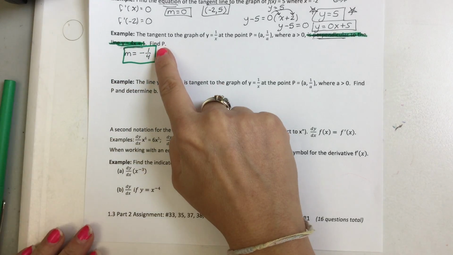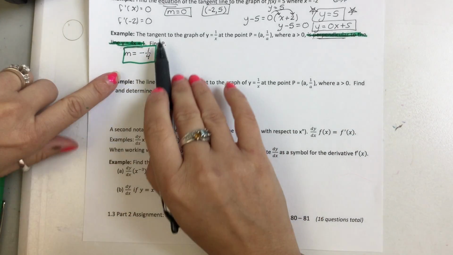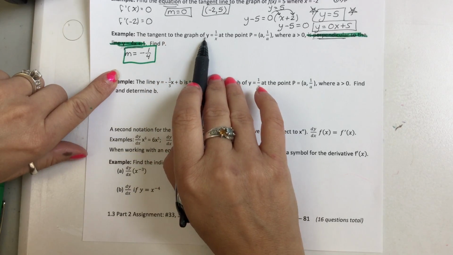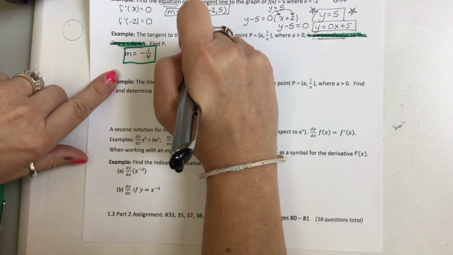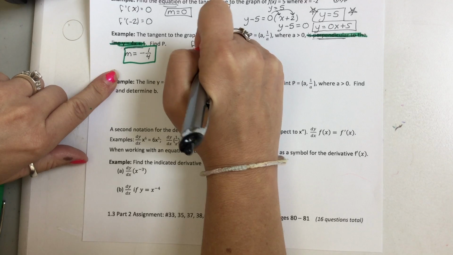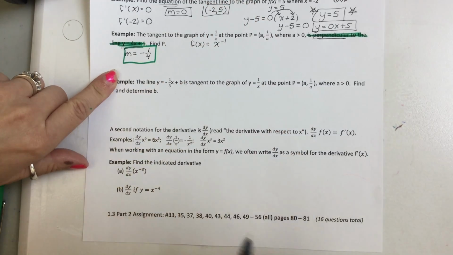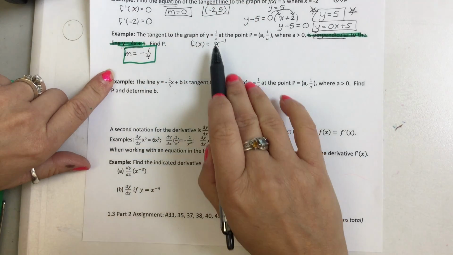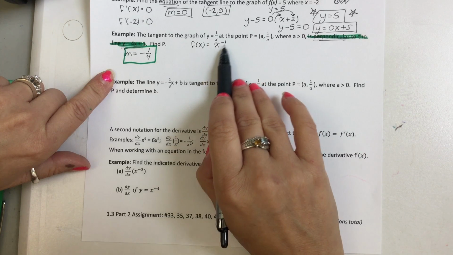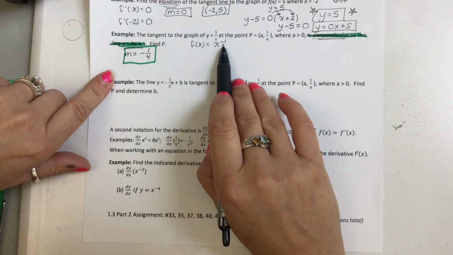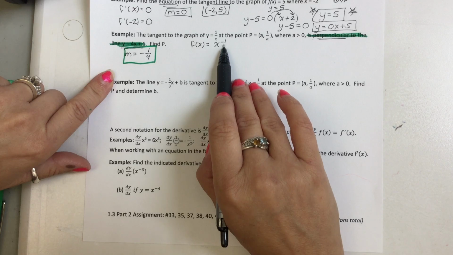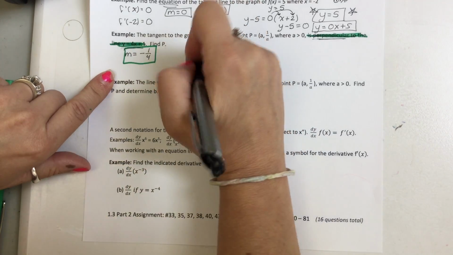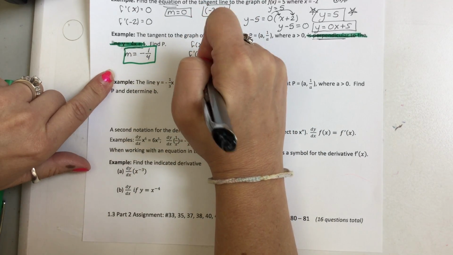Okay, they want us to find the point. So here it says the tangent to the graph of y equals 1 over x. So that's my function. My function is 1 over x. Remember in the first part of 1.3, they said if you have 1 over x, you want to rewrite it so it has an exponent, because then we can use the power rule for finding the derivative. So I'm going to go ahead and do that.